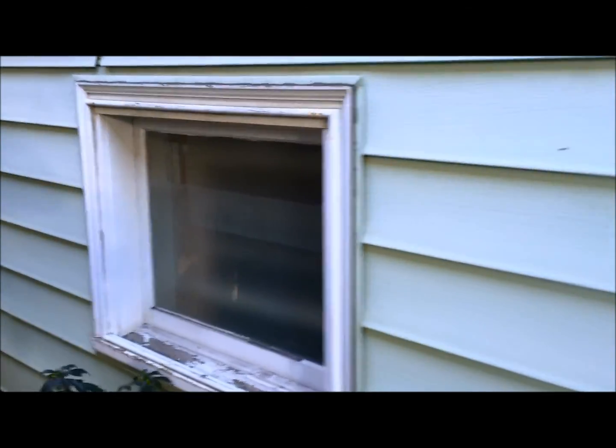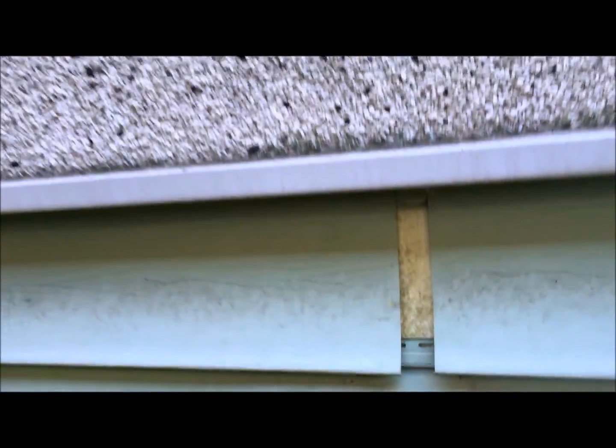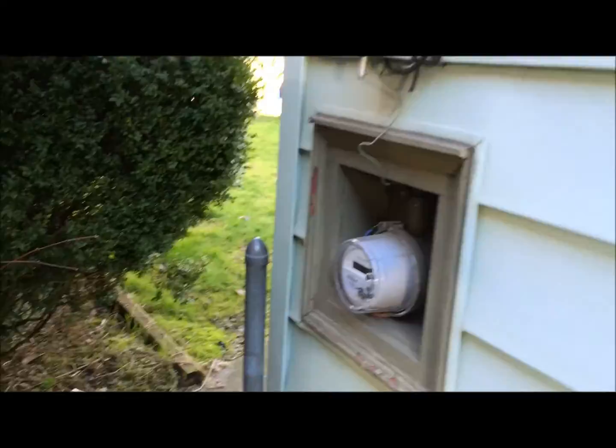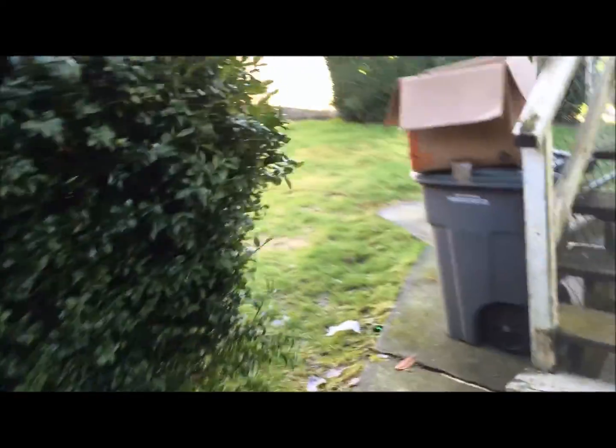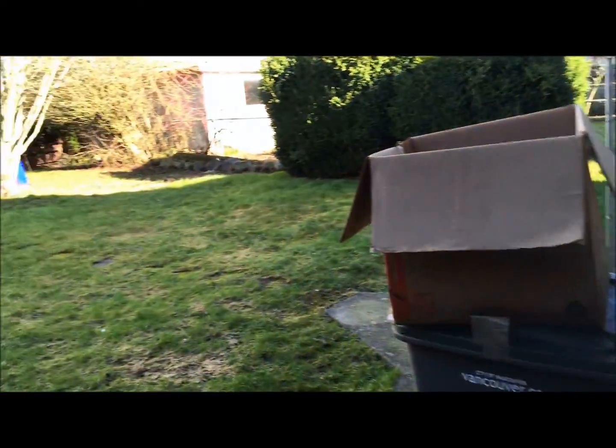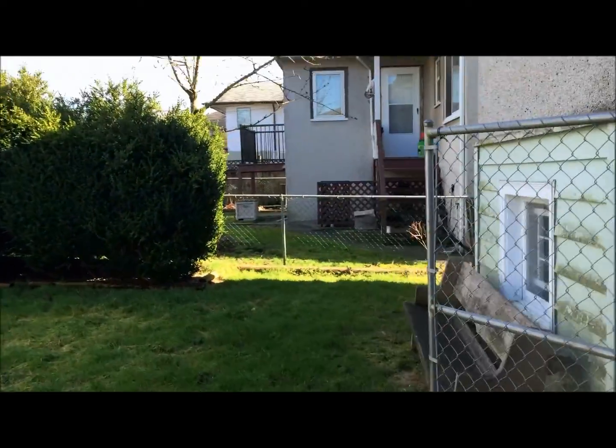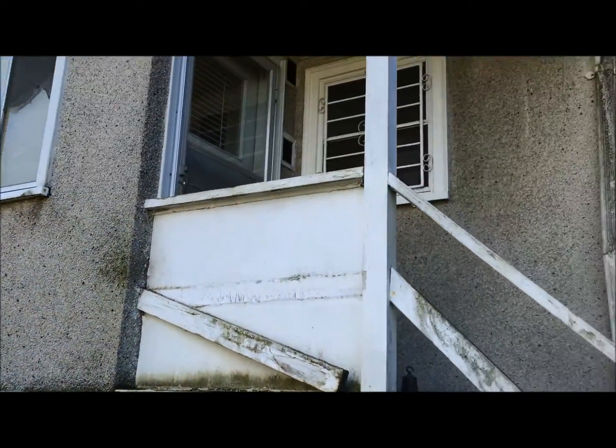So these are the windows. These have window putty that will be covered by screen. That will be window putty. I'm going to take 3 samples of window putty, 3 separate windows. So as we walk around the back, to the back of the home.